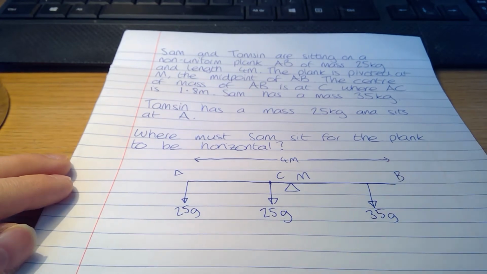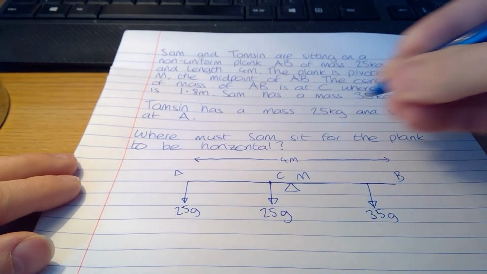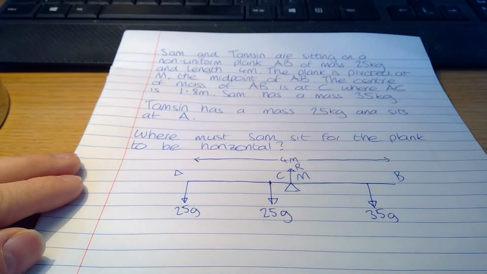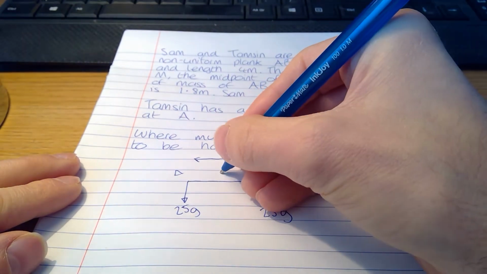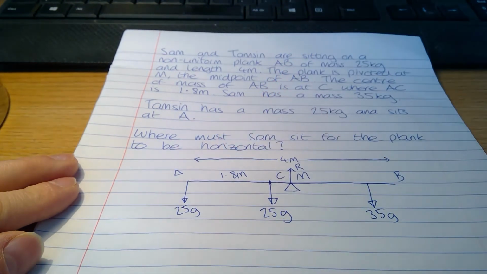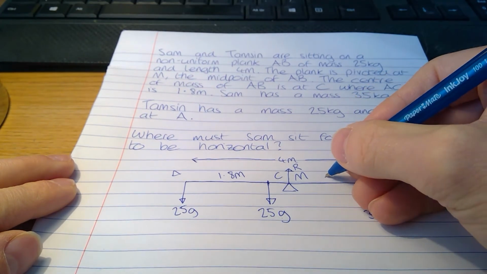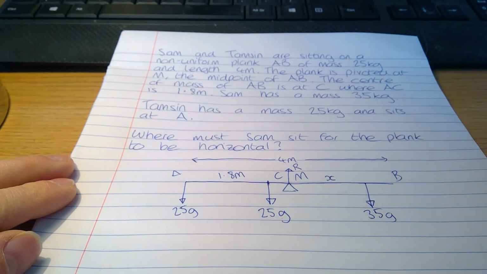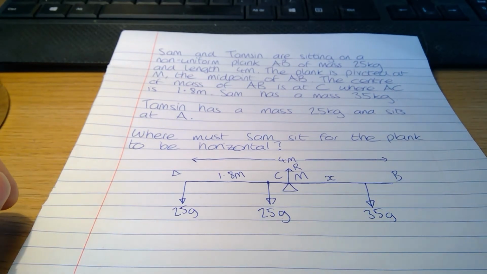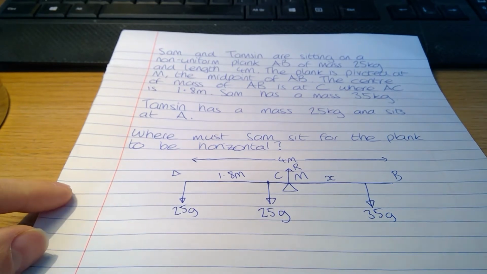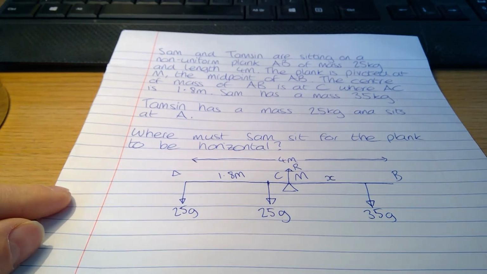And then there is one other force acting in this situation, which is going to be the reaction force at M. So let's label that on. Let's just call it R. Also, I want to put some of the distances on. So A to C, we're told, is 1.8 meters. So that's going on there as well. We don't know how far Sam is along the plank, but for the sake of argument, let's say he's x meters from the middle. So this question is just a moments question. We're not actually going to worry about working out the reaction at the support, because we can get an equation just involving x if we take moments about M. So that's what we're going to do.